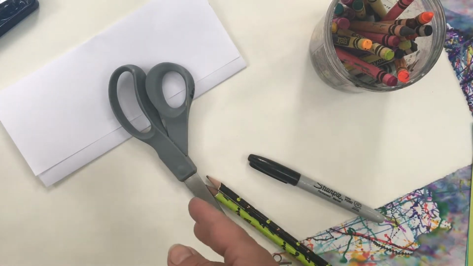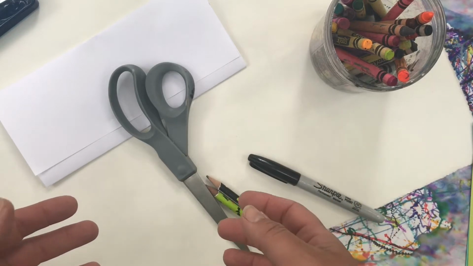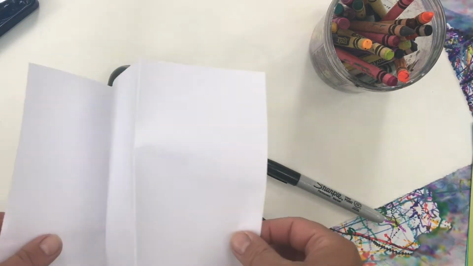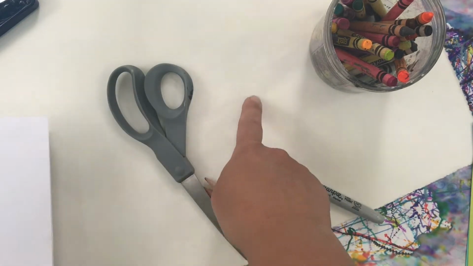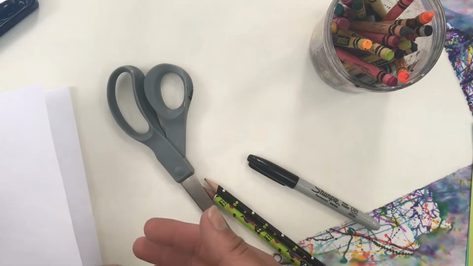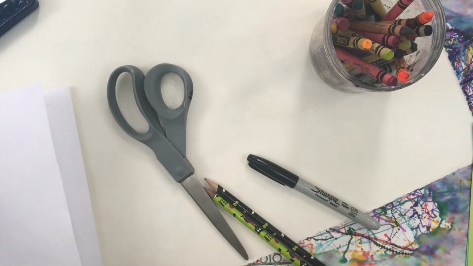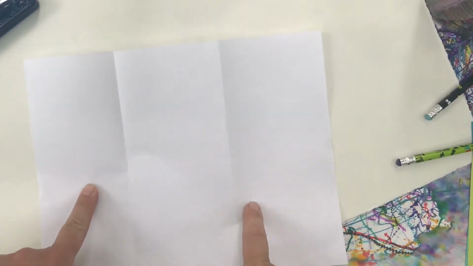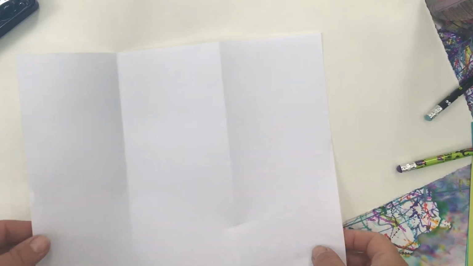The paper you use can be any paper you have available to you. I have a piece of computer paper here, and I also have a fancier piece of paper. And I'm going to show you a deconstructed landscape in both. So once you have all these supplies, you're ready to get started. As my first example, I'm going to show you with printing paper. This is just stuff from my computer.